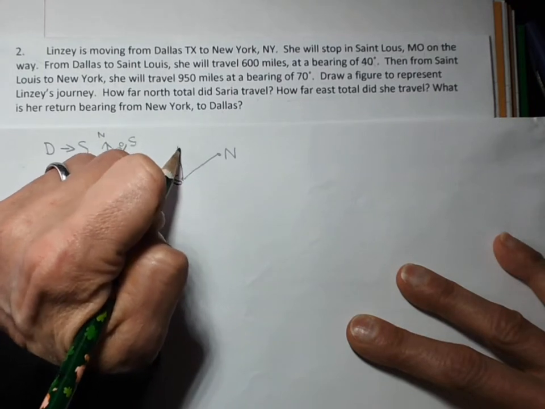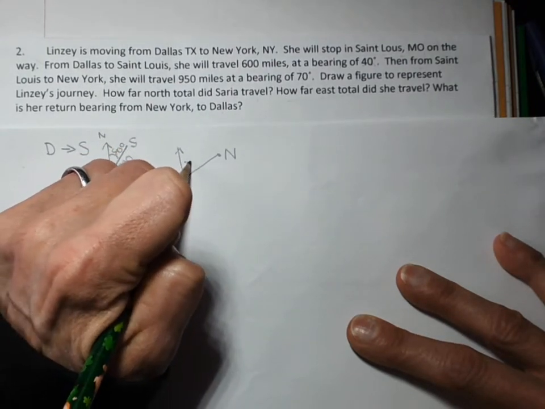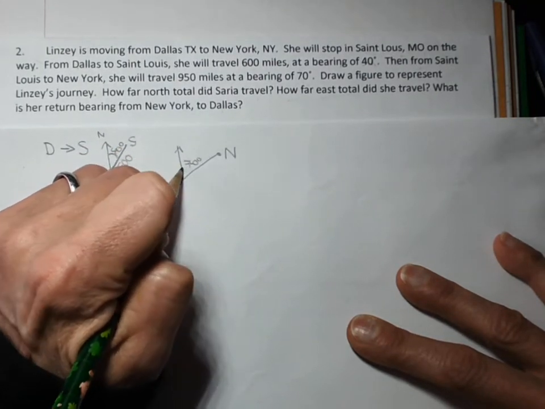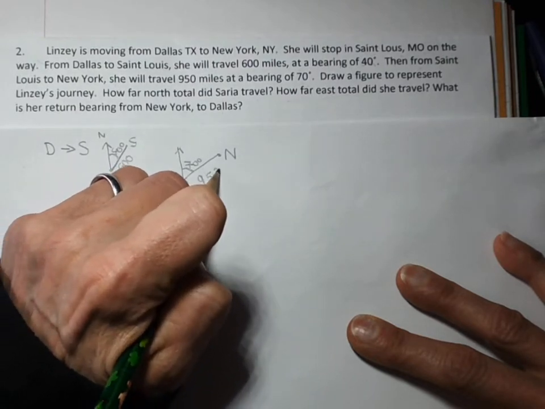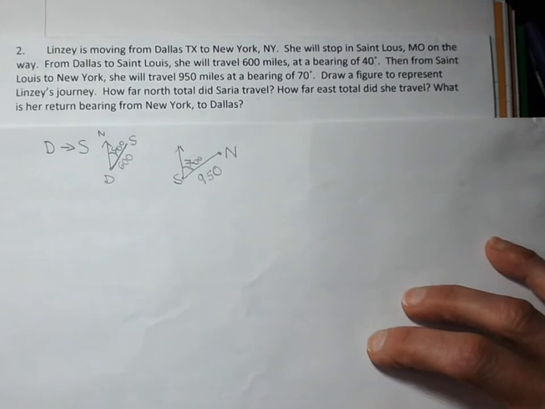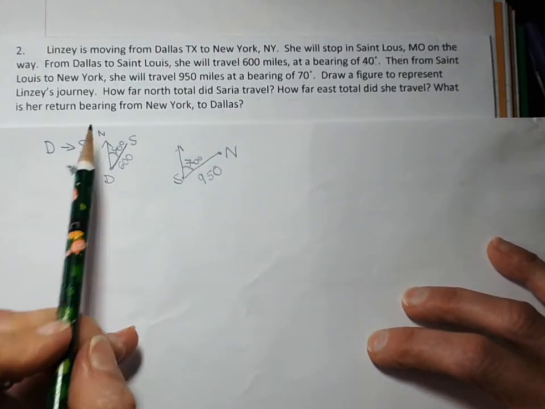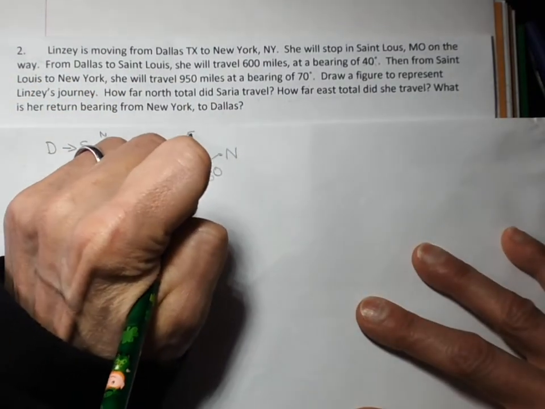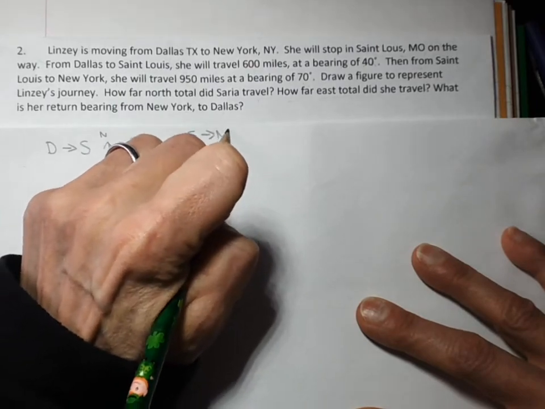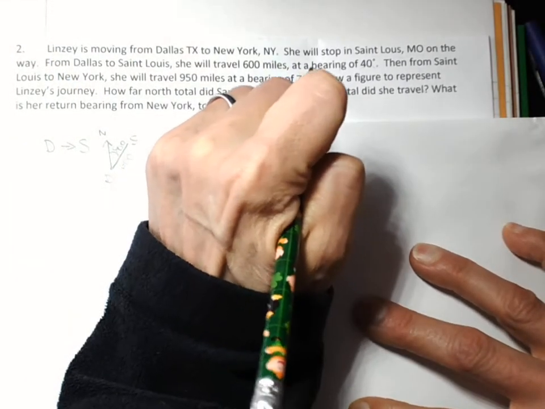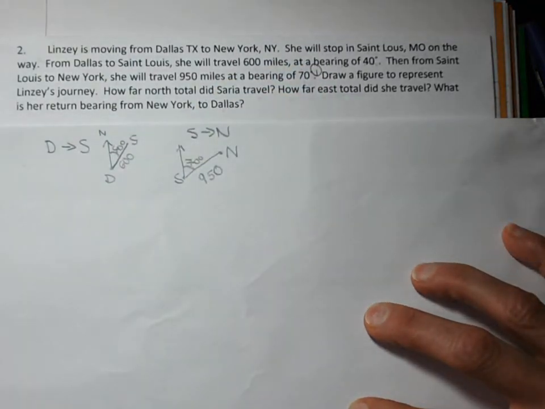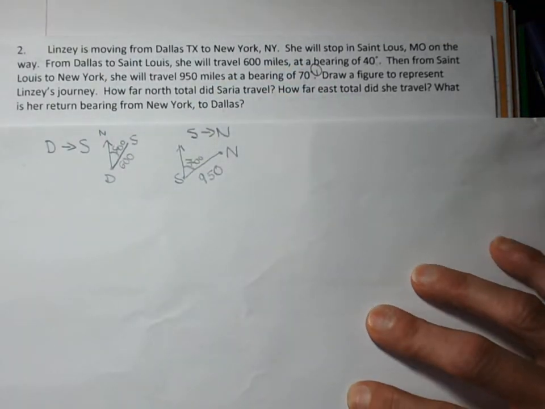So draw your north from St. Louis, 70 degrees, and that distance was 950 miles. And again, this is from St. Louis to New York.